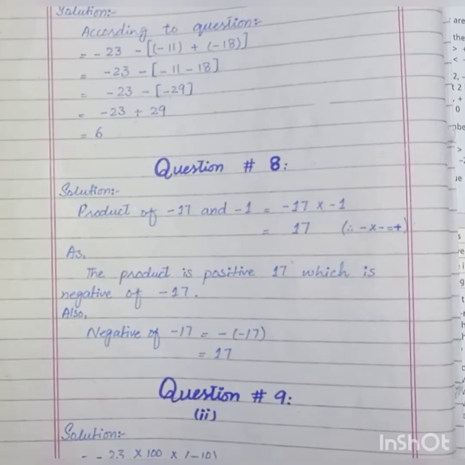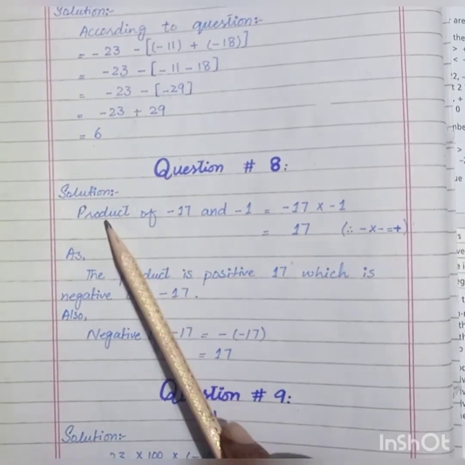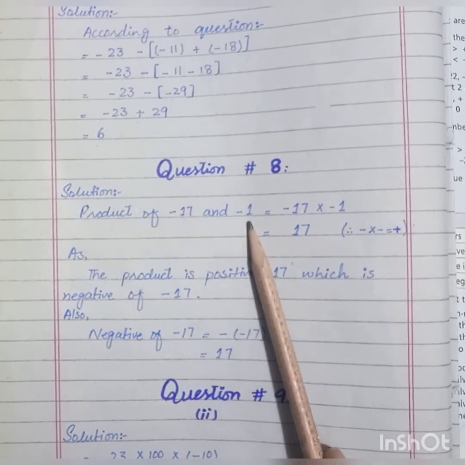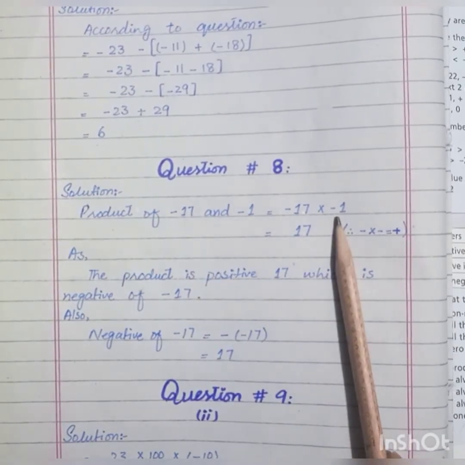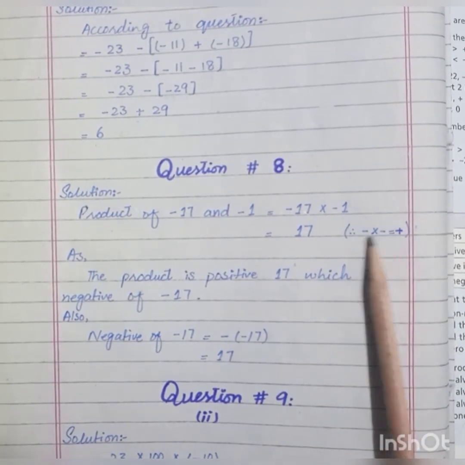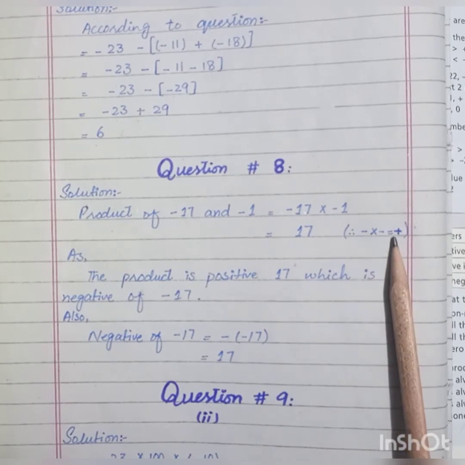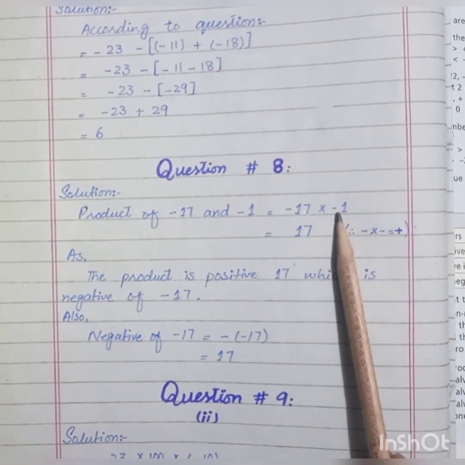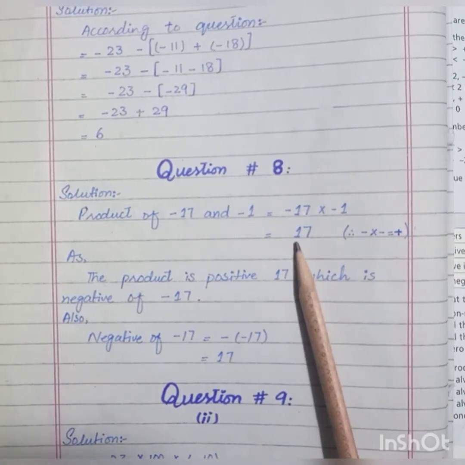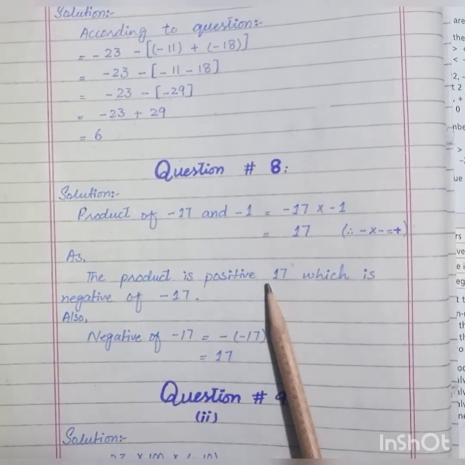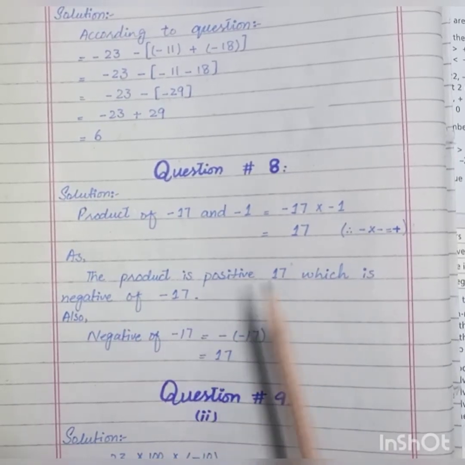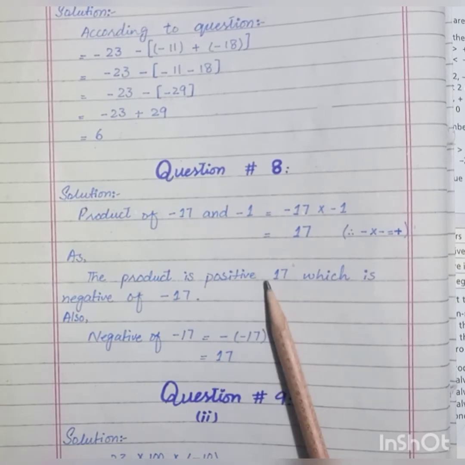Let's see. Students, here you can see the solution, that is the product of minus 17 and minus 1. If we multiply minus 17 by minus 1, the answer is 17. As we know that if two minuses are multiplying, then the answer will be positive. So here is minus, here is also minus, and minus minus will be positive. So the answer is plus 17. As the product is positive 17, which is the negative of minus 17. 17 is that number which is the negative of minus 17.